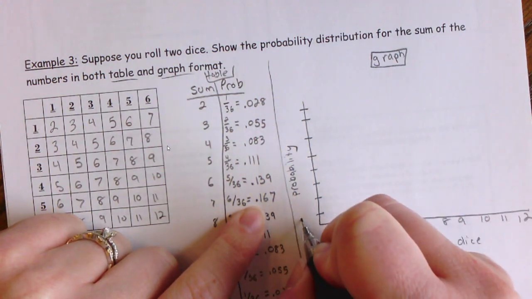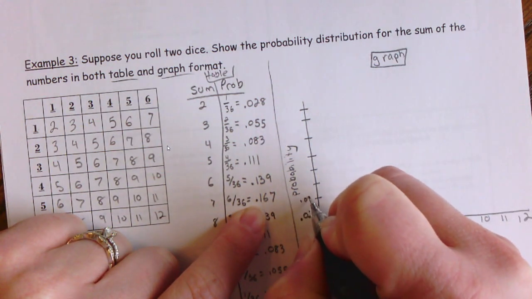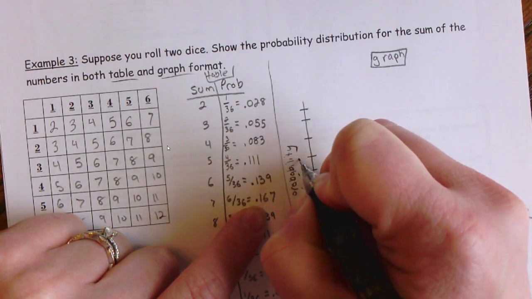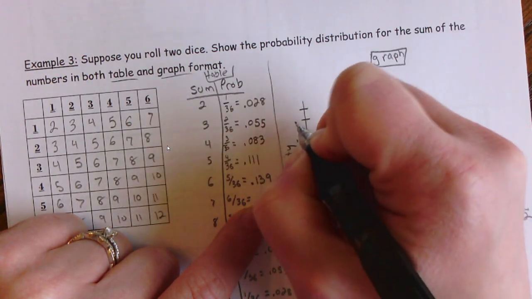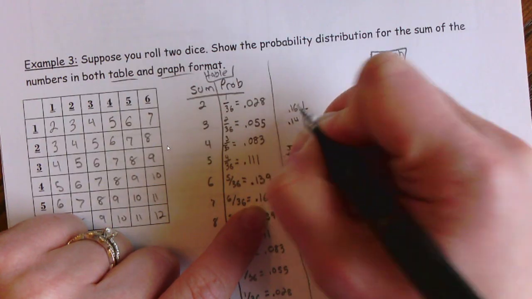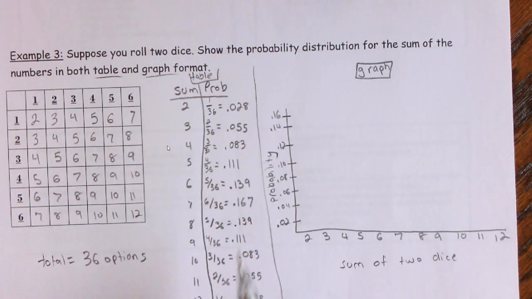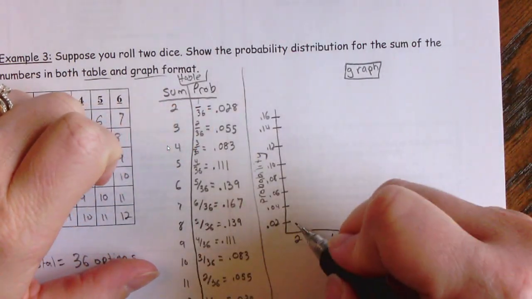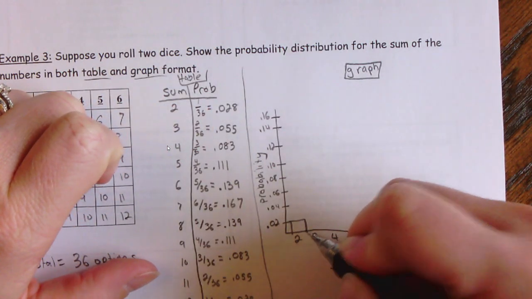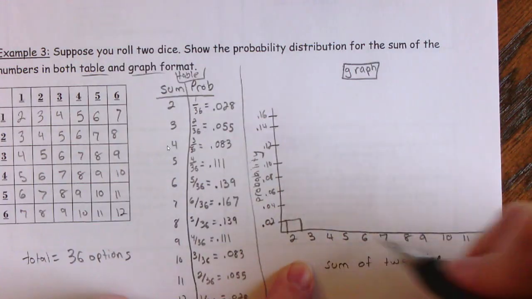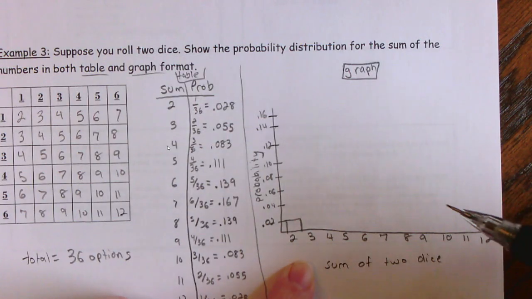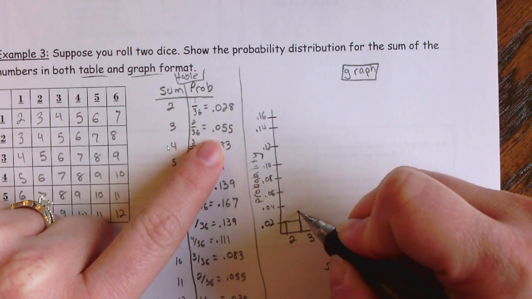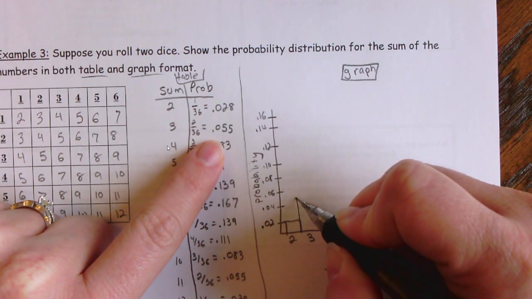So I'm going to go by 0.02: 0.02, 0.04, 0.06, 0.08, 0.10, 0.12, 0.14, and 0.16. Okay, so that'll get me all of my options. And then you can go ahead and just graph everything. So 2 would be 0.028, so that'll be close to that. Okay, and we'll make a bar, and we're going to make them touch each other because everything goes in order. So 3 will be 0.055, so that's somewhere up in here.